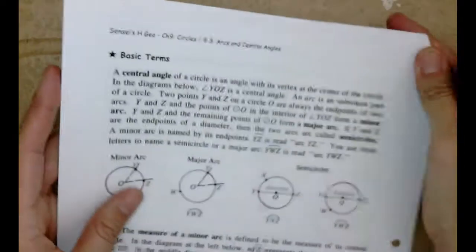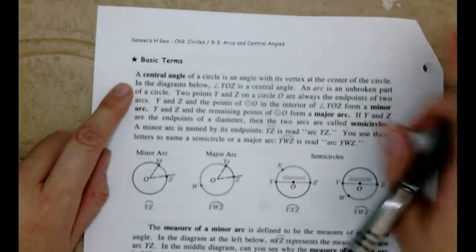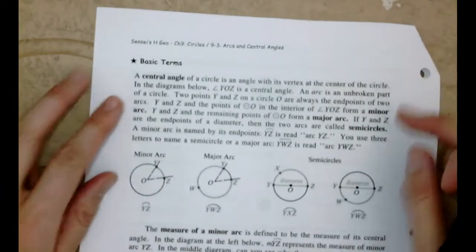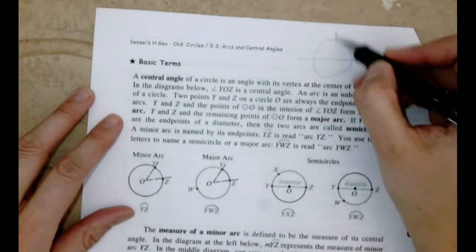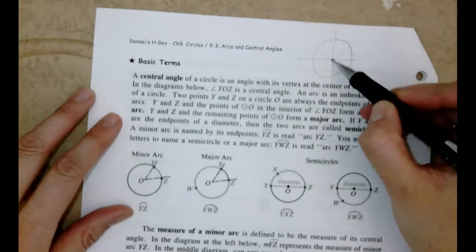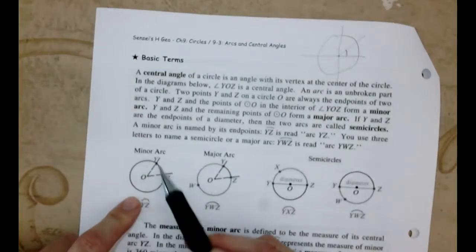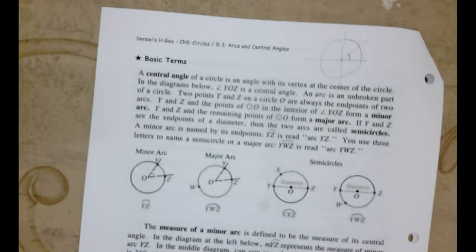Okay, so here are the basic terms. The central angle of a circle is an angle with vertex at the center of the circle. When we did the unit circle, it was like this, right? And the center is at 0. Then we did something like this, and this was a central angle. The central angle is the angle made by two lines that go through the center, at the center. So that's the central angle.